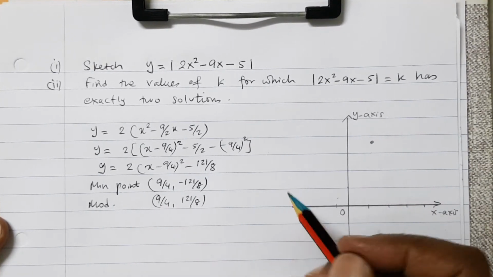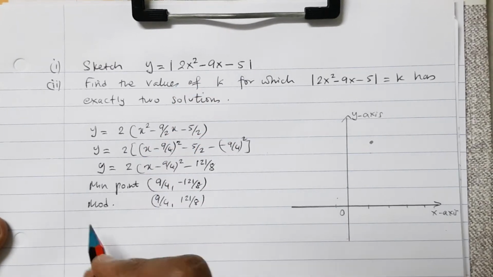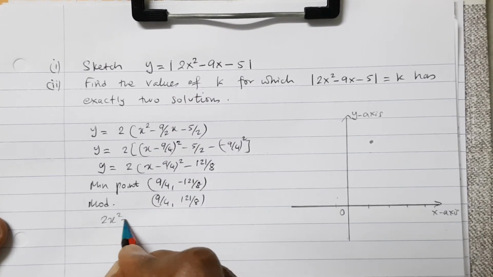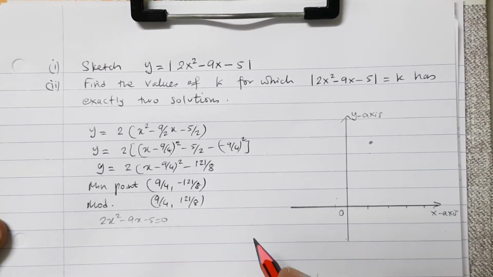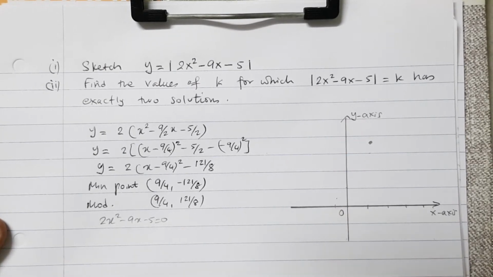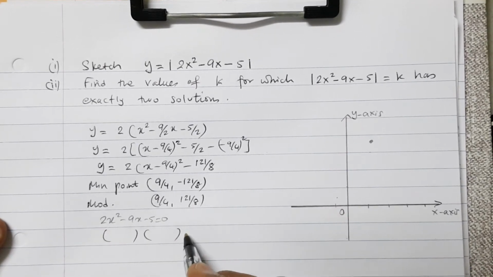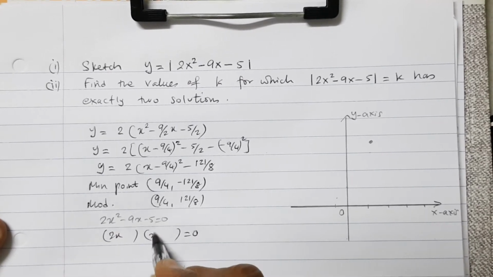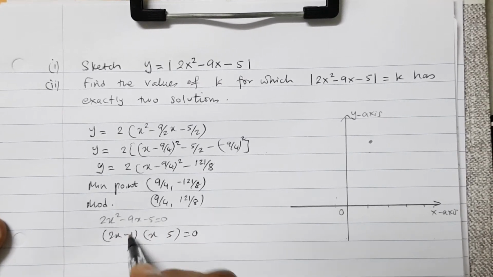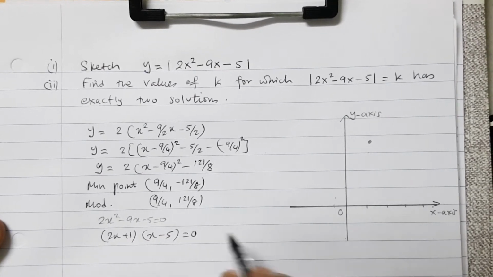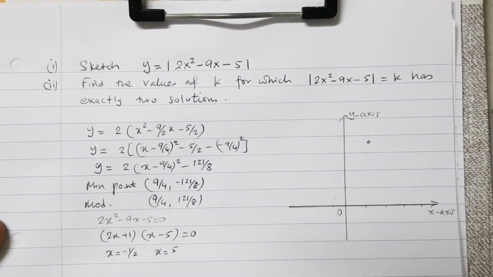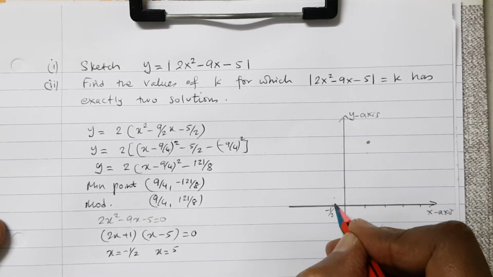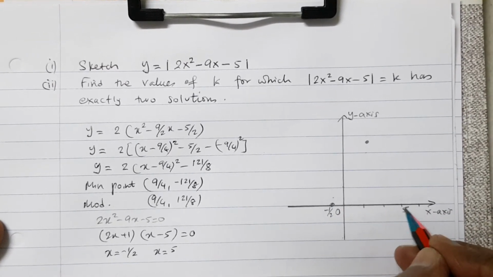Then I need to solve the equation. 2x squared minus 9x minus 5 is equal to 0. So it's your factors. I've got 2x and x, and 5 and 1, with negative 9, so negative 10 plus 1. That's giving me x as negative half, and x is equal to 5. So negative half is here, and I've got 5 somewhere here.